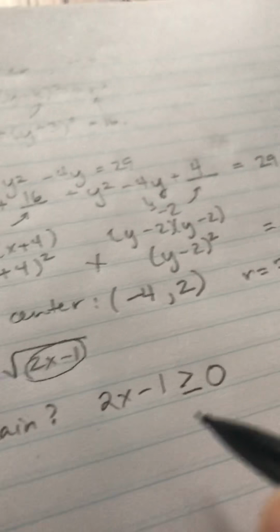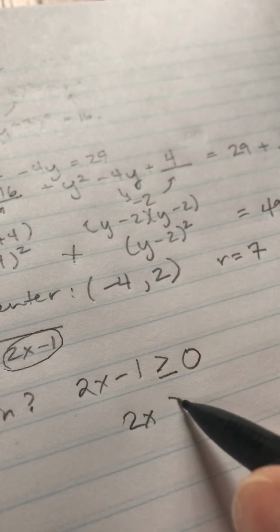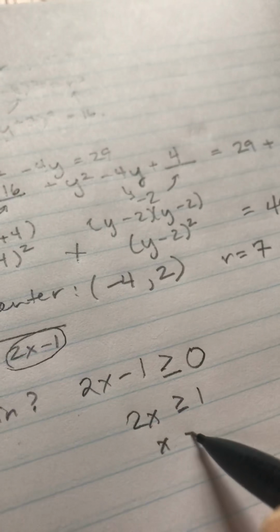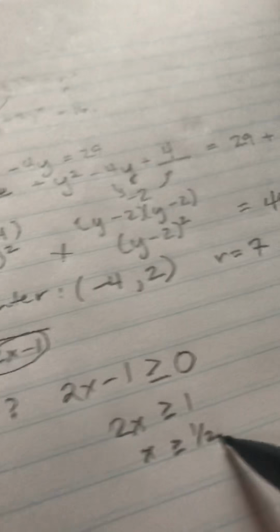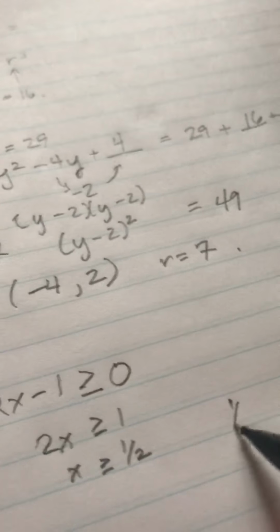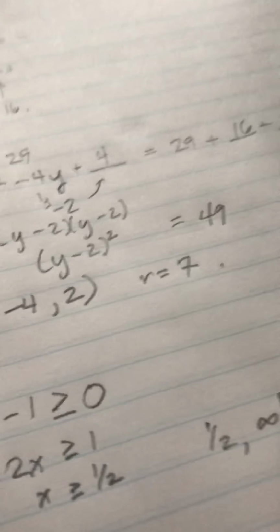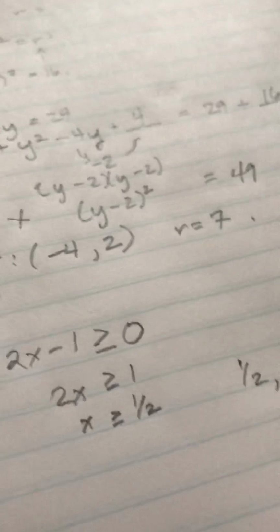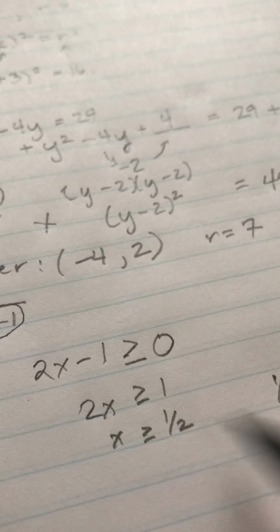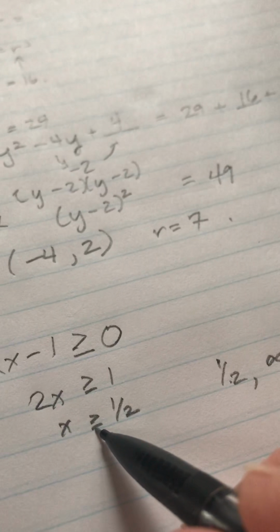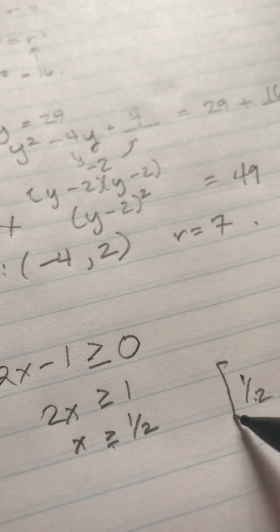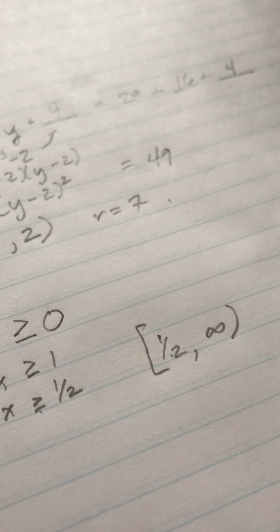So then we can solve that inequality by adding 1 to both sides and dividing both sides by 2. x is greater than or equal to 1/2, and in interval notation, that is the interval from 1/2 to infinity. And we always put a parenthesis around infinity, and then we use either a parenthesis or bracket around the endpoint based on whether it's included or not. But greater than or equal, we do want to include where it's equal. And there's your domain.